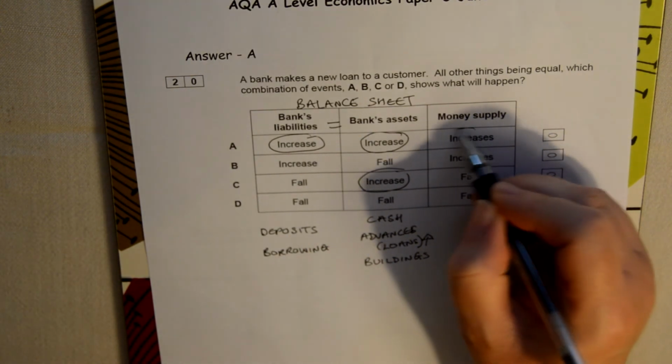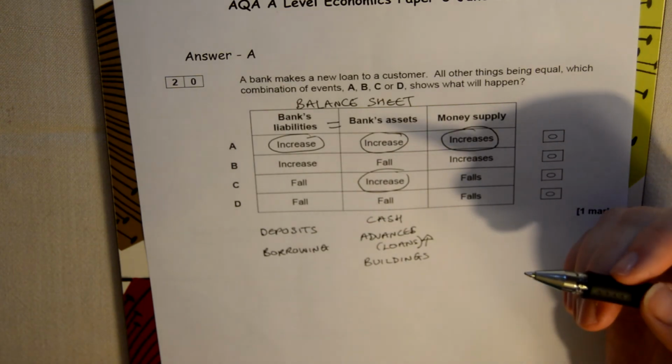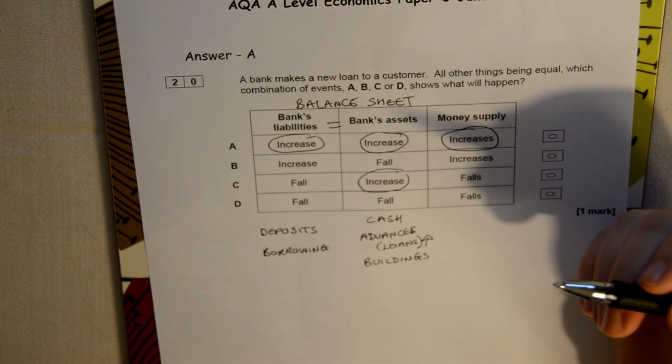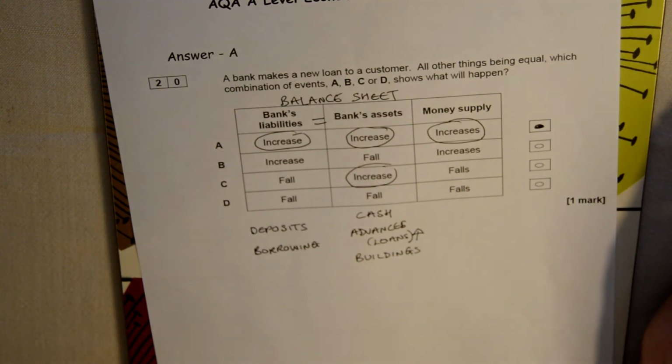I'm not going to worry too much about the money supply. I think that's a little bit of an easier concept here. Obviously a bank lending out money increases the amount of money that's circulating in the economy. So A was the correct answer. I hope that helps.